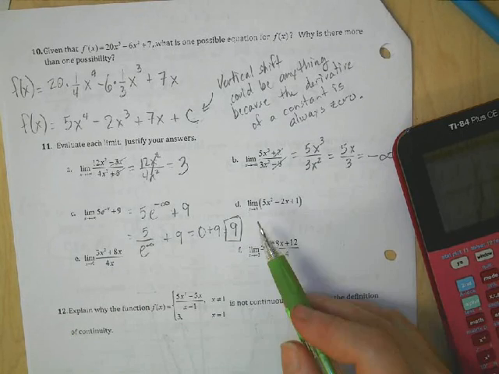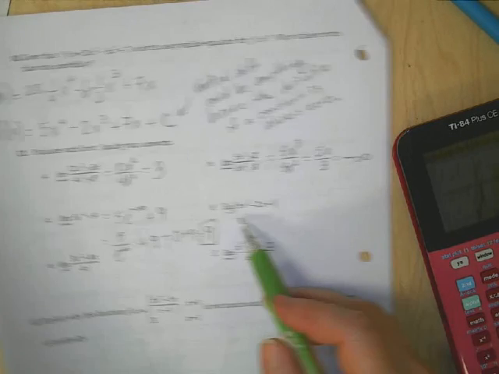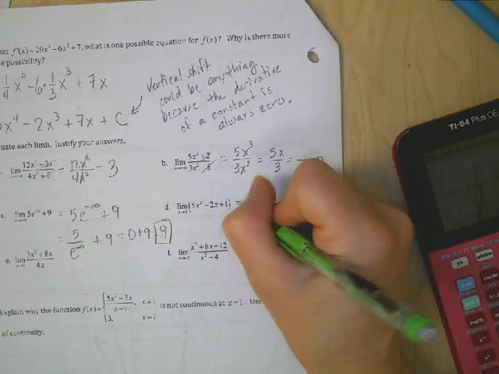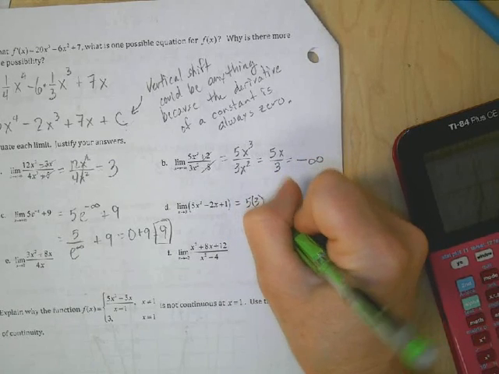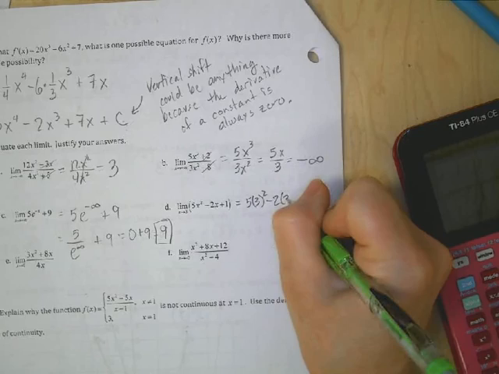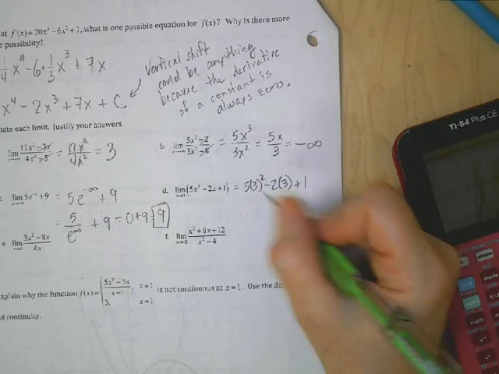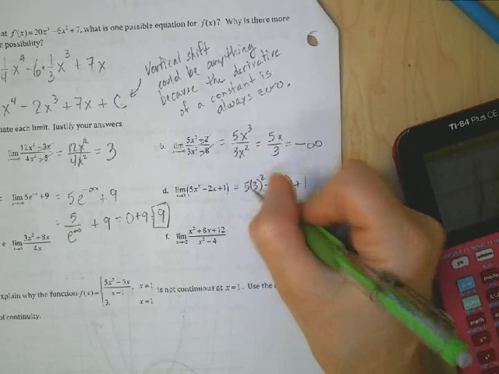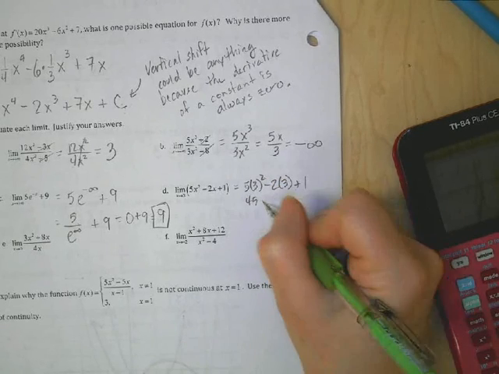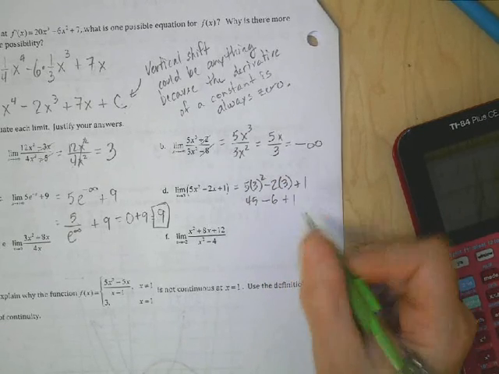All right, the limit as x approaches 3. Well, this one's kind of a stupid one, because we can just plug it in and get the answer. So it's kind of like, why do you have to ask this in the form of the limit? Why not? Okay, 3 squared is 9. 9 times 4 is 45. Minus 6 plus 1, so that would be 40.